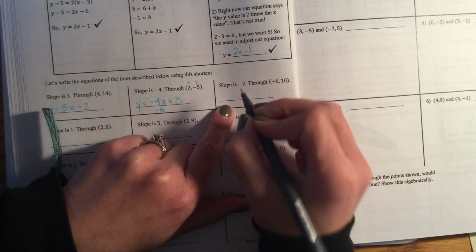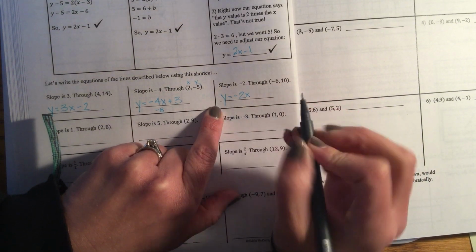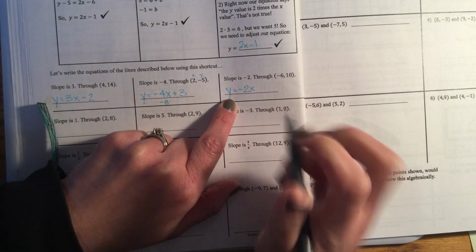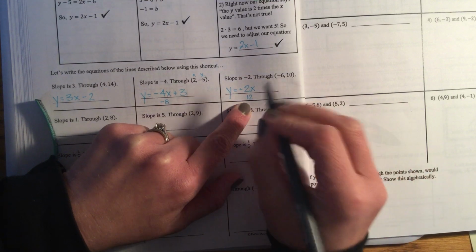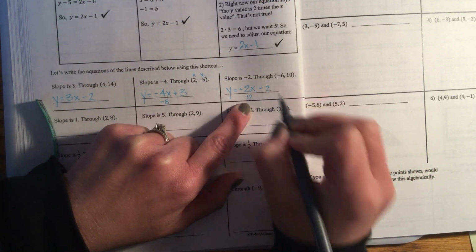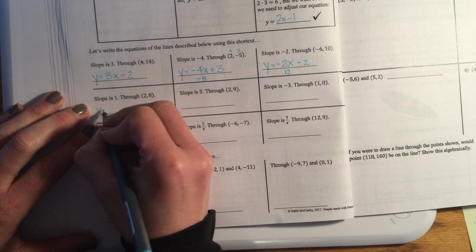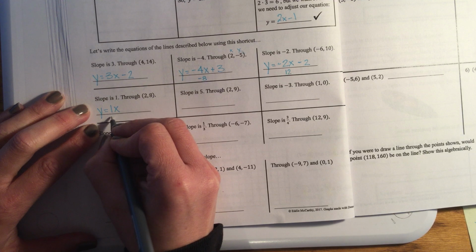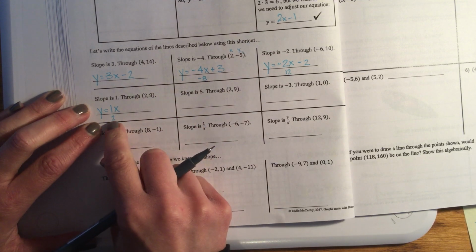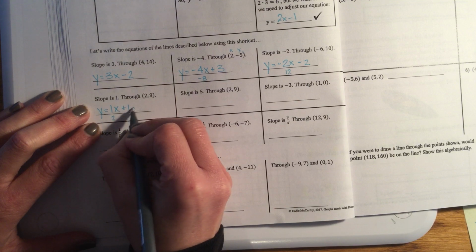Okay, next one. y equals -2x. So -2 times -6, this would give us 12. Well, how far is 12 away from 10? To get to 10, we'd have to subtract 2. Okay, this one, y equals 1x. So 1 times 2 is 2. How far would you have to get from 2 to 8? You'd have to add 6.